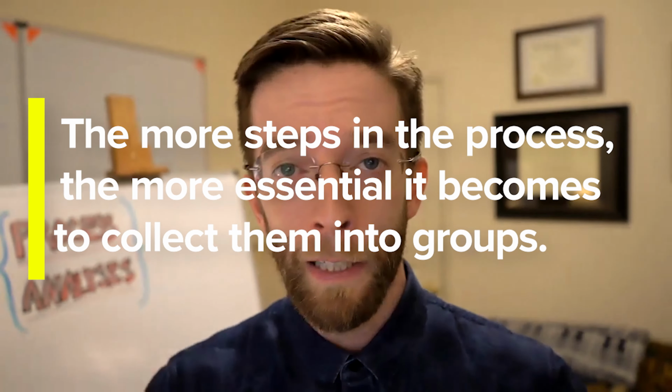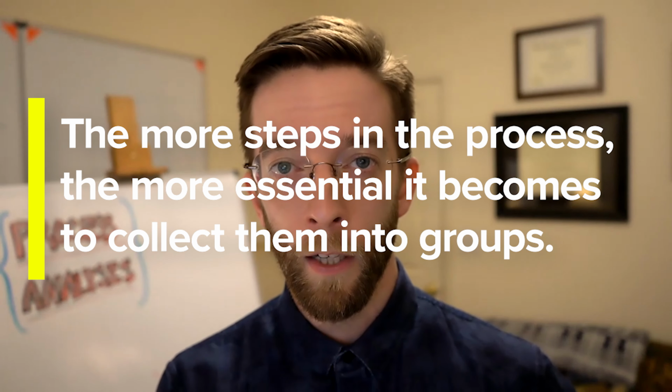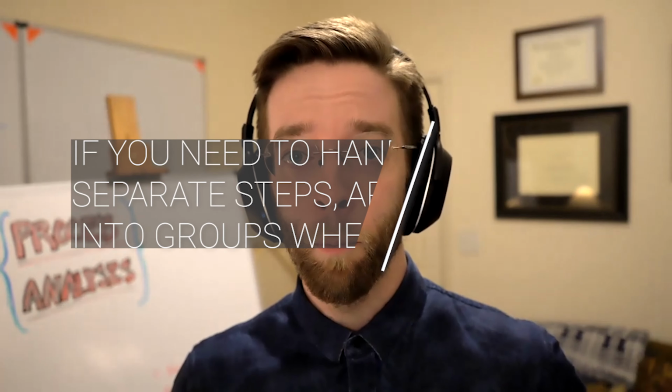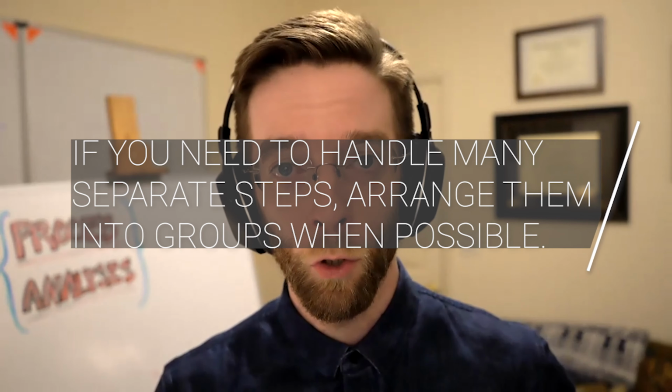I mean, even as standard a grouping of steps as phase 1, phase 2, and phase 3, or beginning, middle, and end is preferable to none at all. Alrighty then, so here's the big takeaway. The more steps in the process, the more essential it becomes to collect them into groups to create a much more manageable and far less intimidating standing of fixed relations. Process Analysis Essay Essential Quality number 6. If you need to handle many separate steps, arrange them into groups when possible.